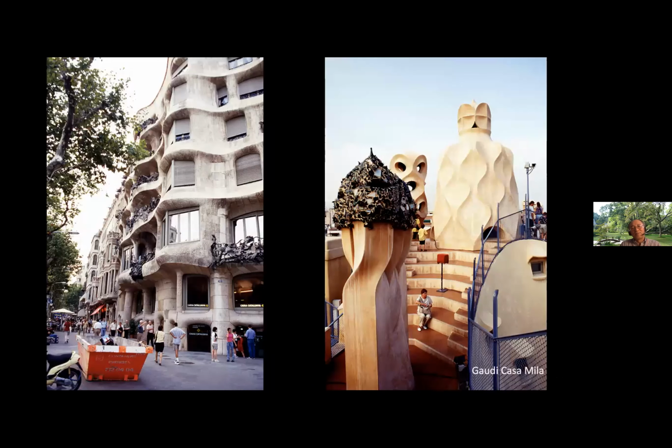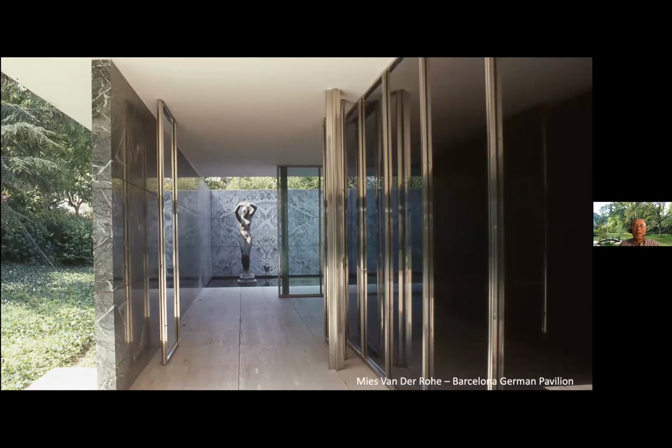And obviously in Barcelona, we have to go to see Gaudi's other buildings. And probably we spent like half of the time going through every Gaudi building. This is one of the apartments, Casa Mila.